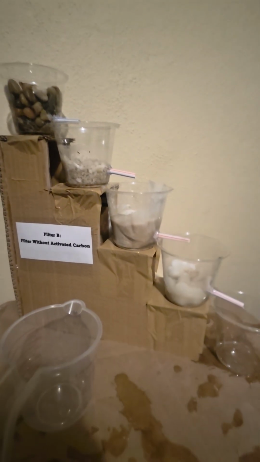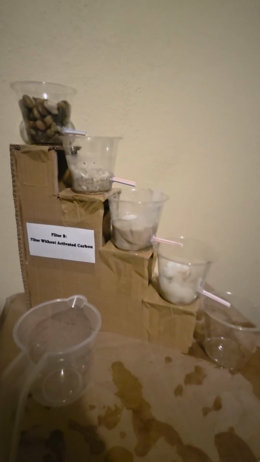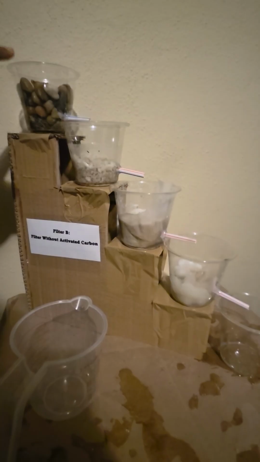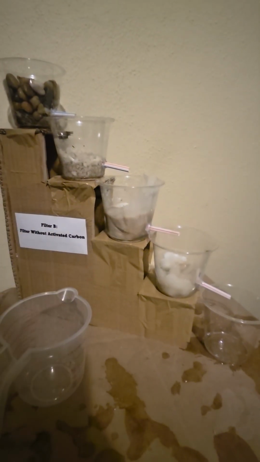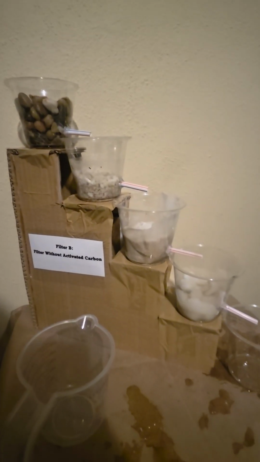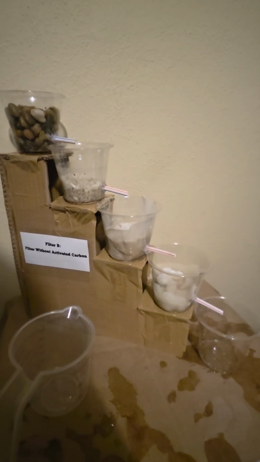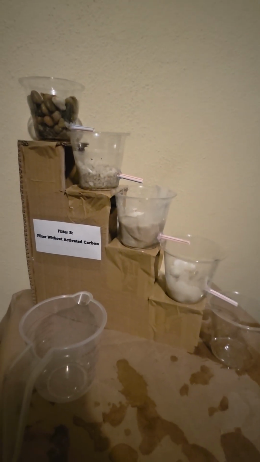Filter B will go through the same steps as filter A. Let's talk about the materials. So now we have stone, pebbles, sands, and cotton balls. No activated carbon. We will go through 5 trials. We will need a half a cup of dirty water.